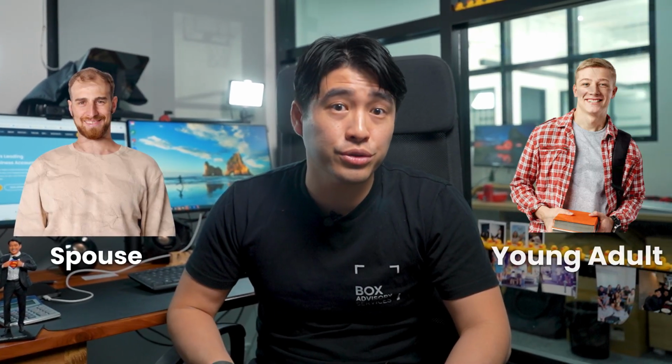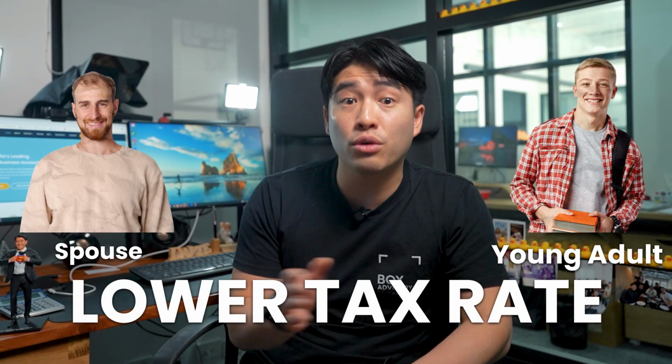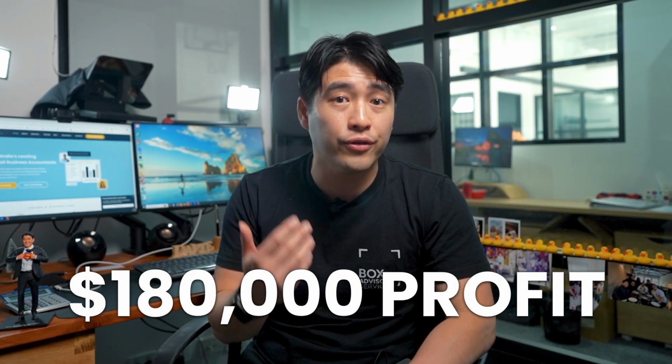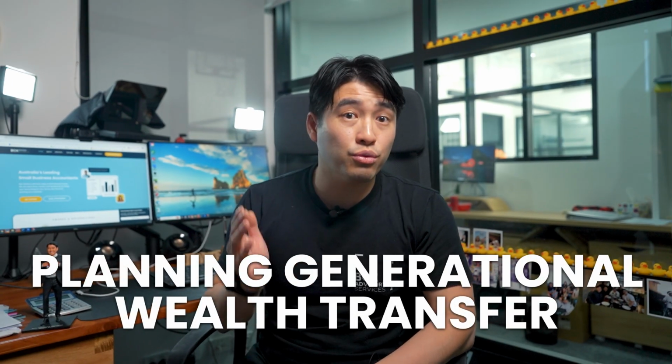If you've got a spouse who earns less income or adult children who study at university, you can distribute trust income to them at a lower tax rate. This is particularly powerful when your business starts making over $180,000 in profit and you want to distribute to low income earners. Or if you are planning for generational wealth transfer. If you're building assets you want to pass down through generations while minimizing tax implications, a trust gives you this flexibility.